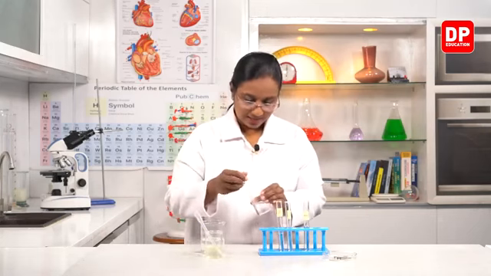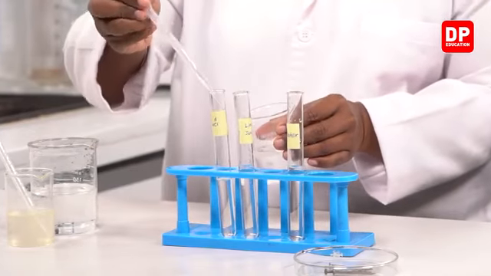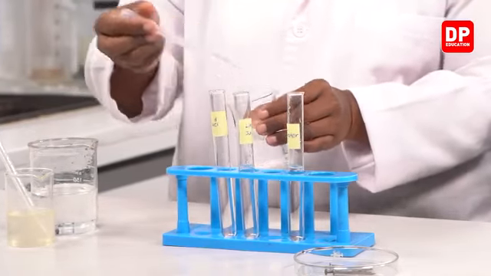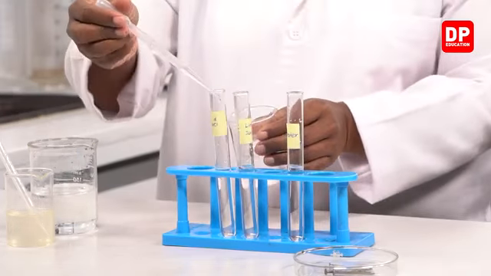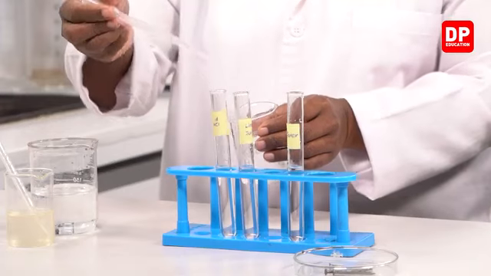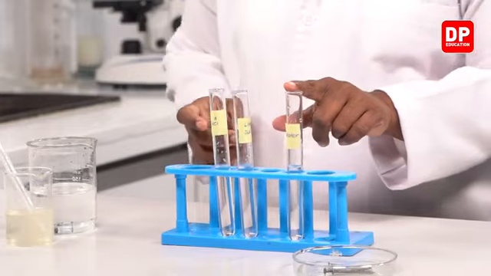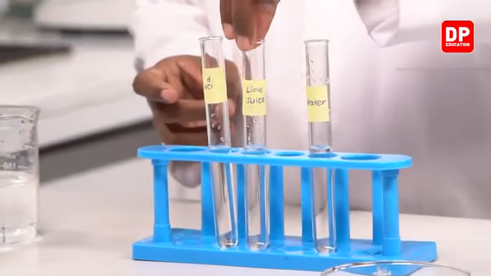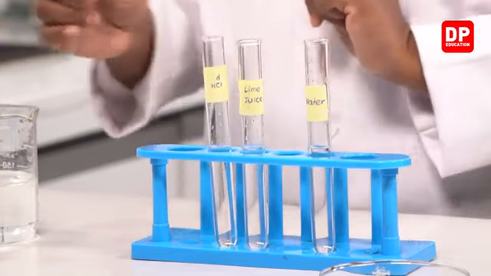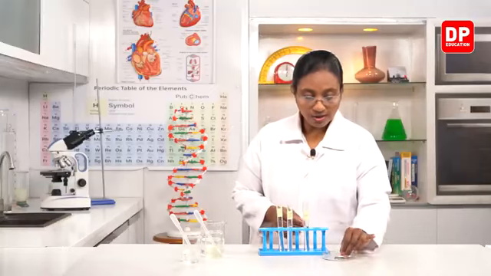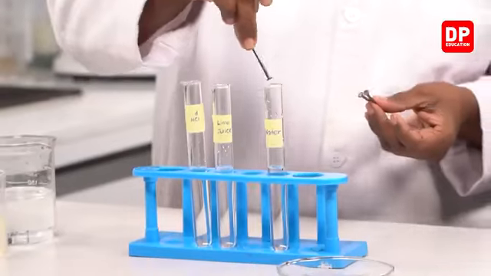And we will add hydrochloric acid. So this is only cold water. Then this one, water with lime juice, and the third tube, water with hydrochloric acid. Into all three, I am going to put one clean iron nail each.